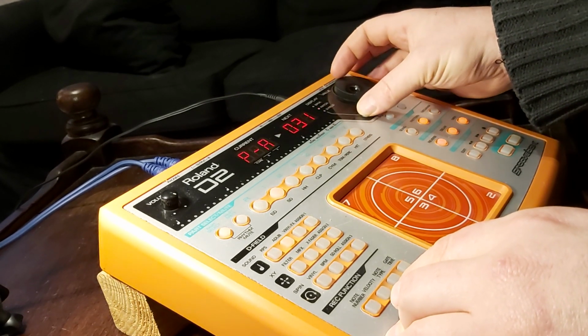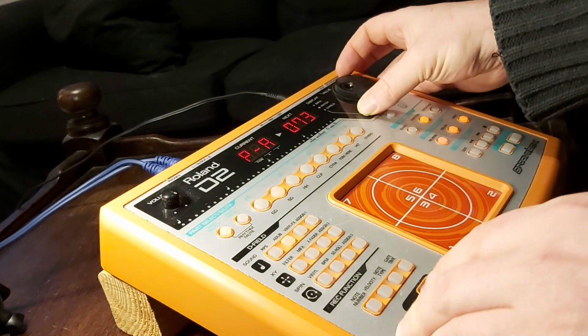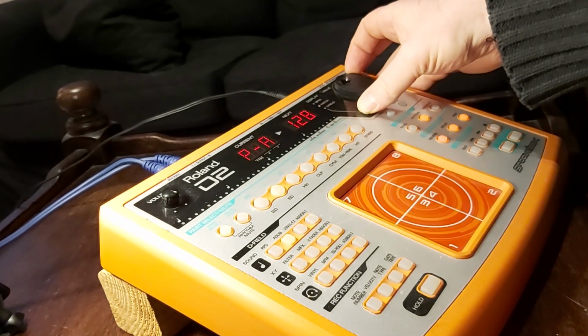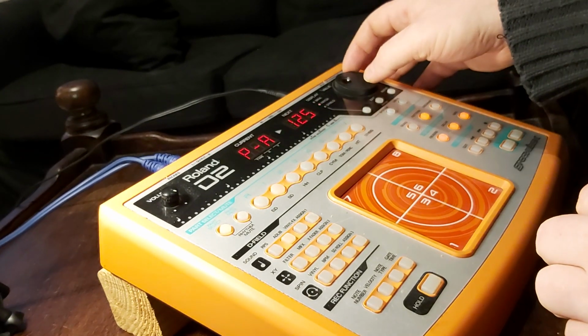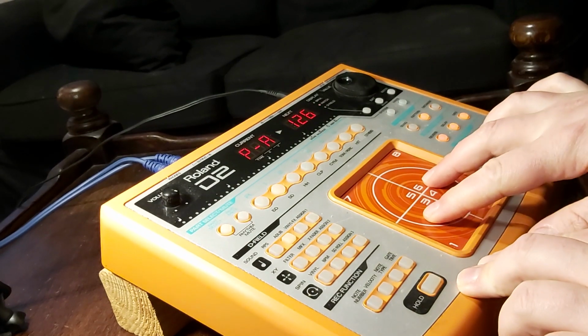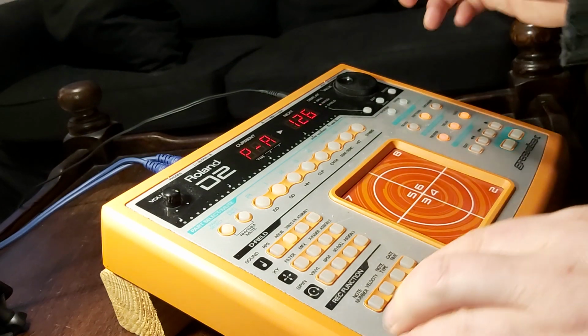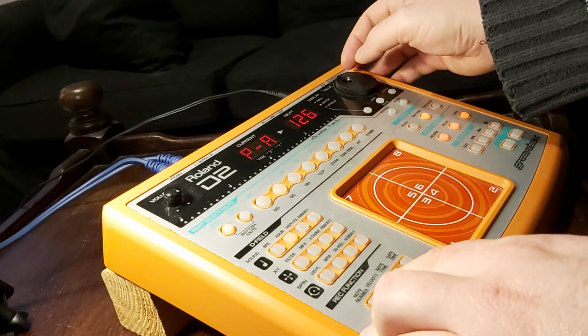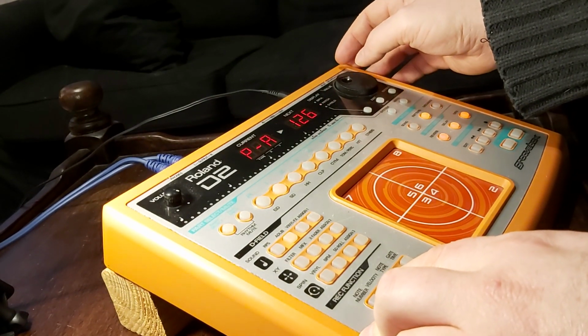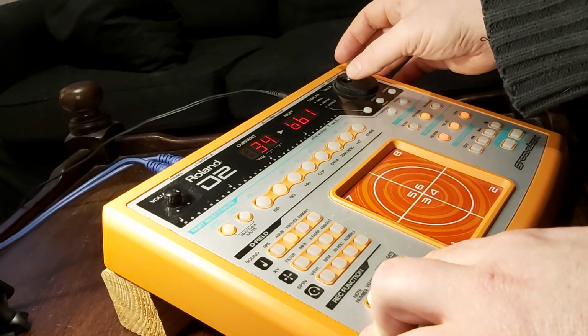When you press the display button, it goes in bigger increments. 26 we said. Let's see if this is a bass sound. Okay, the pitch is high, so let's press note number.